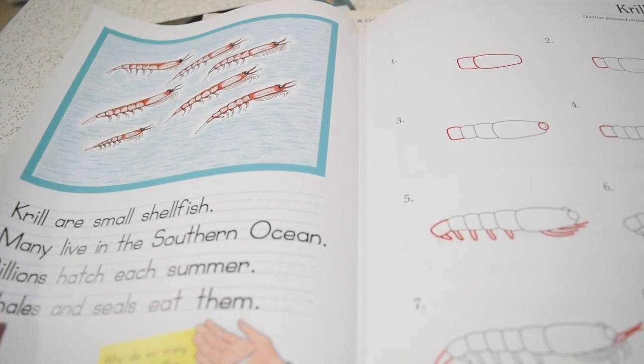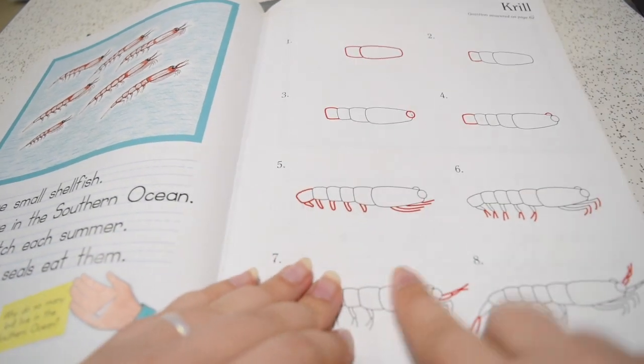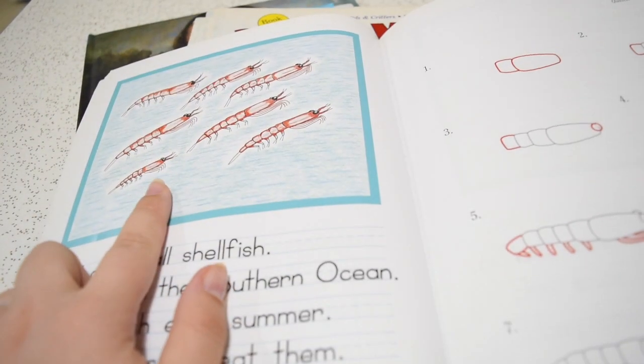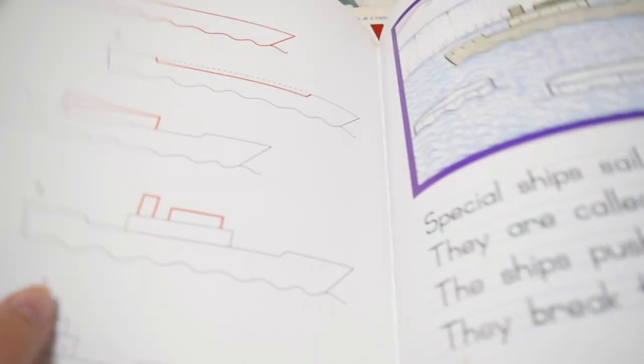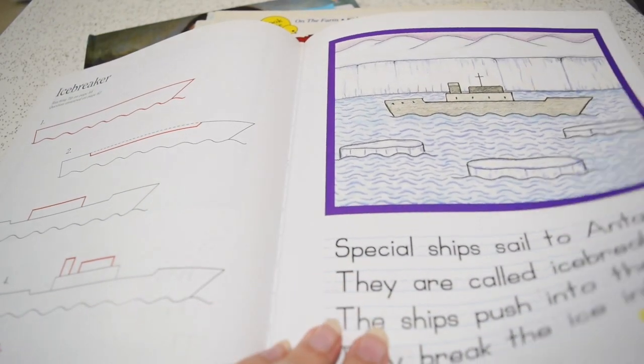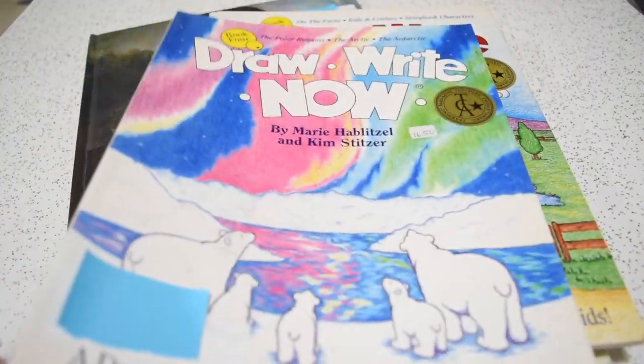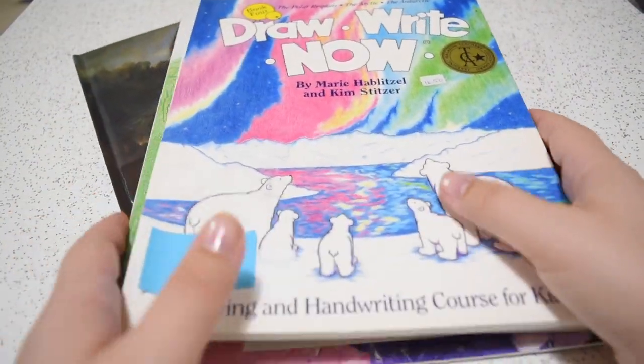Here is a krill. So see how it's just drawing one krill, but in the picture there's multiple. And here is the boat. So that is the Draw Right Now series.